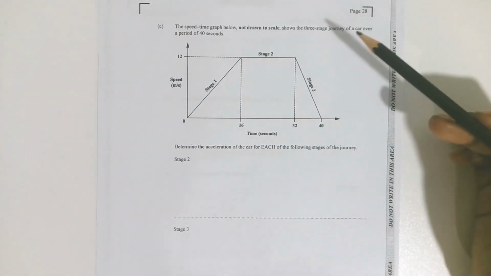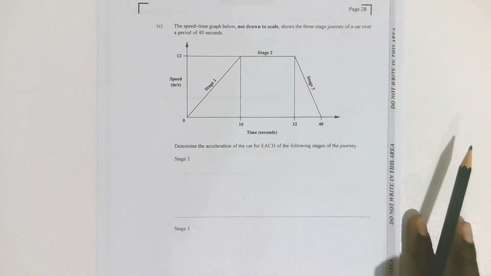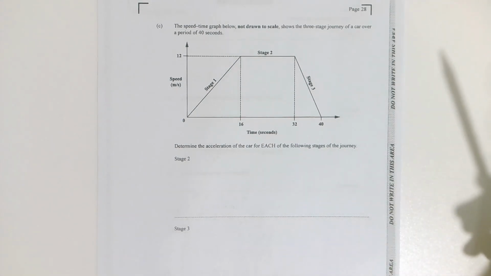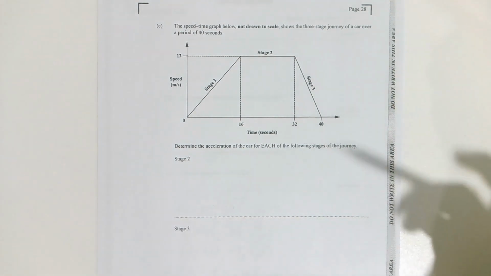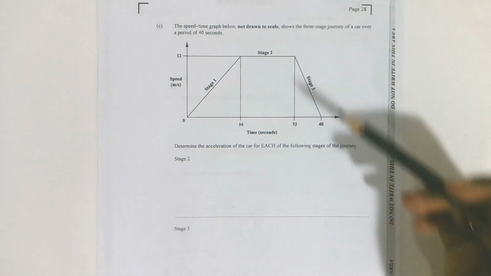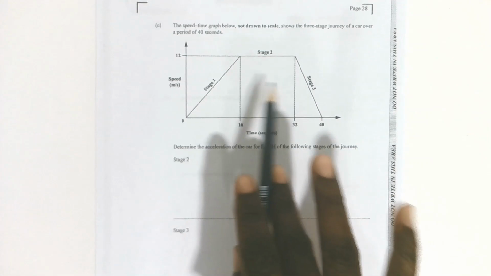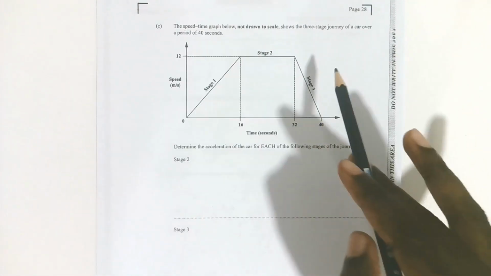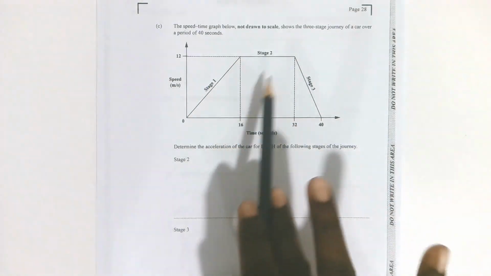C. The speed-time graph below, now drawn to scale, shows the 3-stage journey of a car over a period of 40 seconds. We have our graph, and we're asked to determine the acceleration of the car for each of the following stages of the journey. Stage 2, which is here. By looking at this, we can tell that our acceleration would be 0 because we're just stagnant. We're moving in time, but we're not moving in speed.